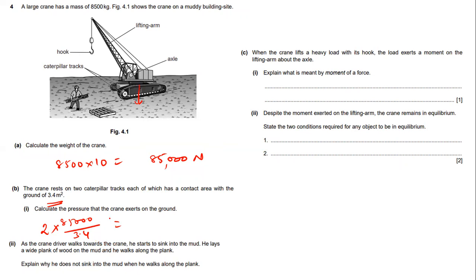Wait, so shouldn't it be 3.4 into 2? See the total pressure. This is the object. The total pressure P is now divided by two pillars, here and here. This should be 2 into 3.4. You're right. 85,000 by 2 into 3.4. As the area increases, definitely the pressure at every point will decrease. Now tell me what's the answer?